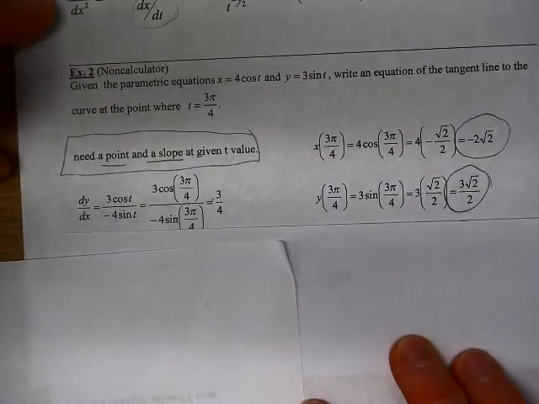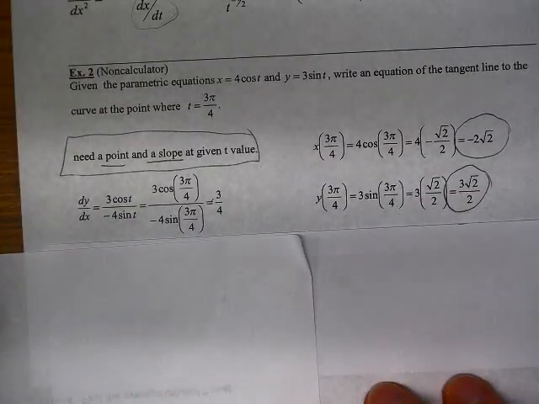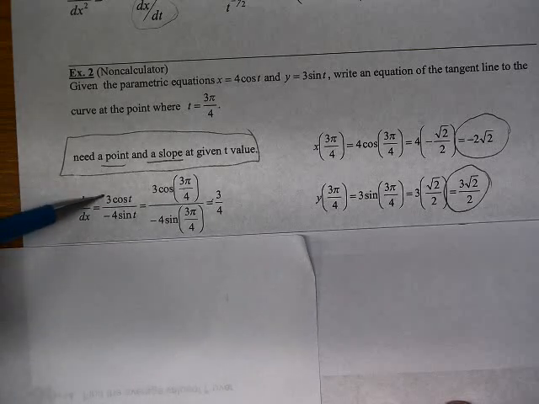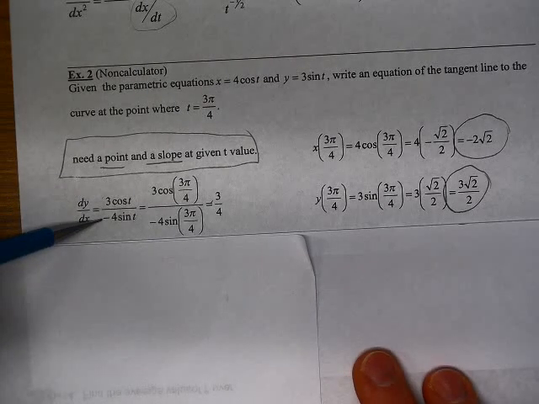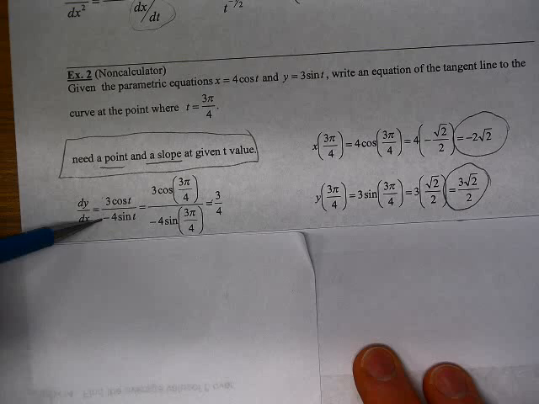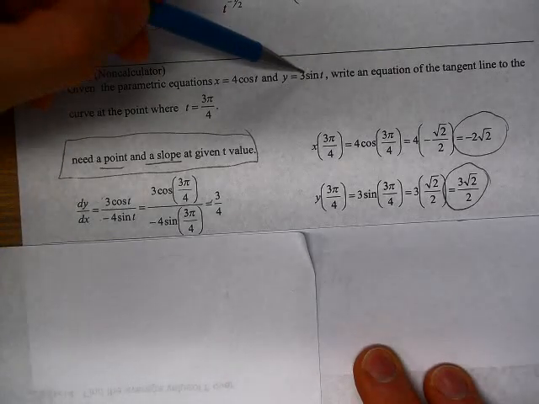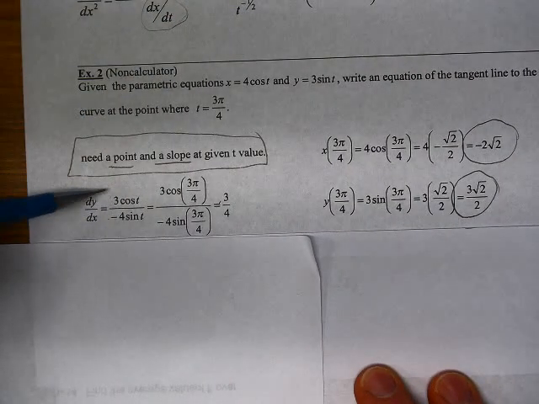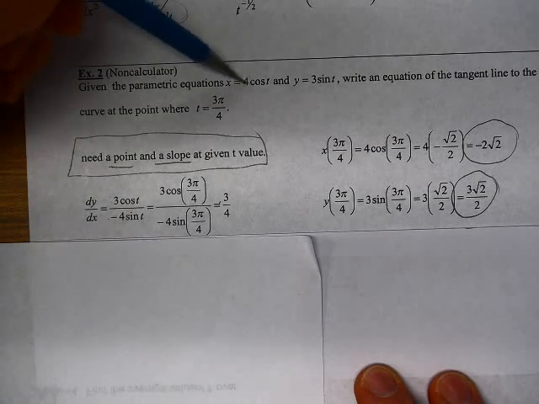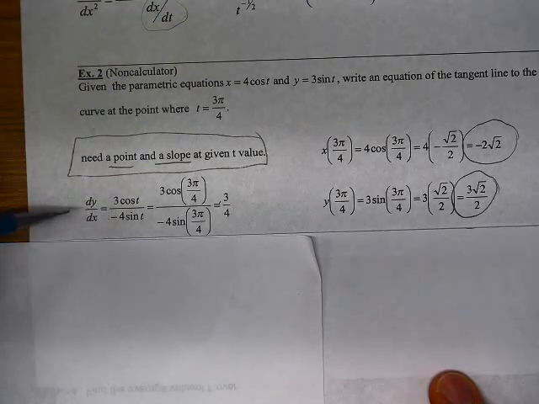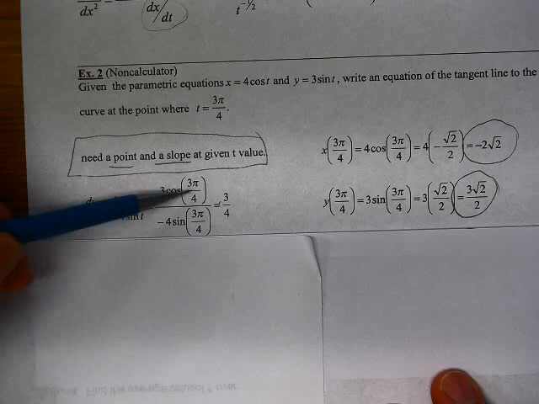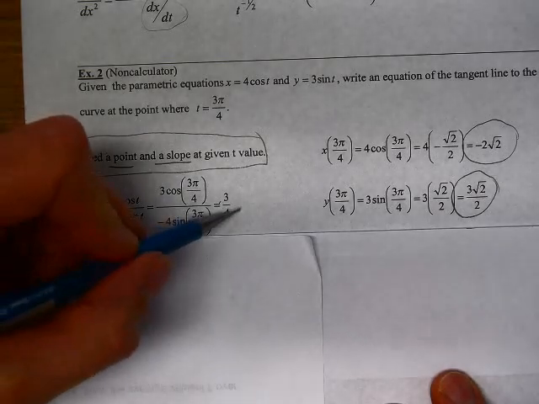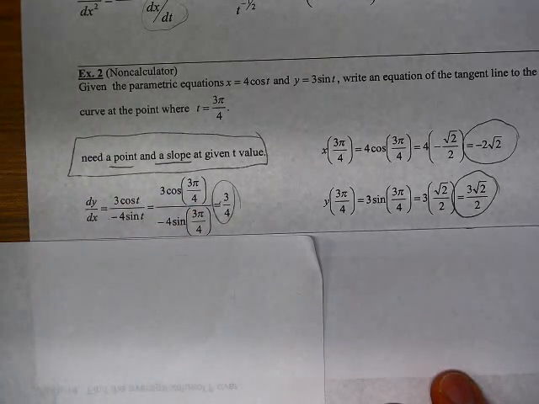Right. The derivative is dy dt over dx dt. So 3 sine of t, the derivative of that becomes 3 cosine t. And 4 cosine of t, the derivative of that becomes negative 4 sine of t. Then I evaluate those at 3 pi over 4. I get 3/4 for my slope.